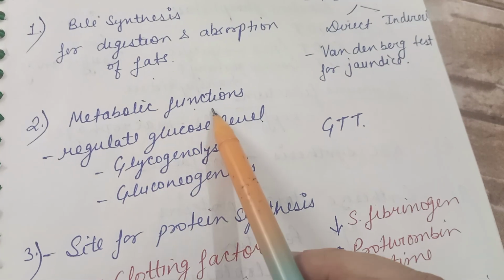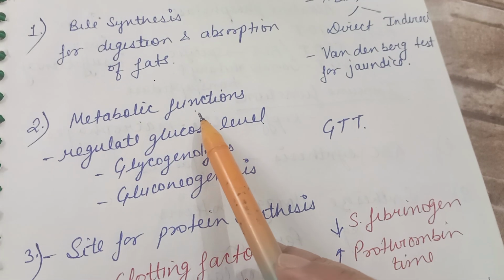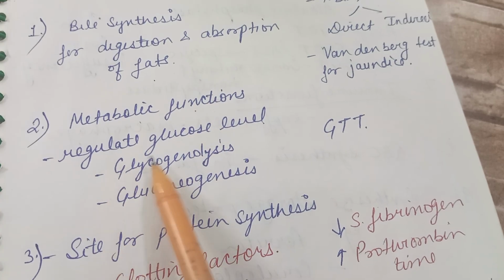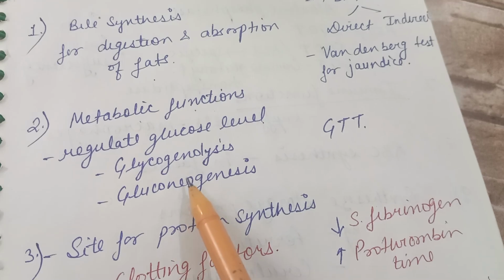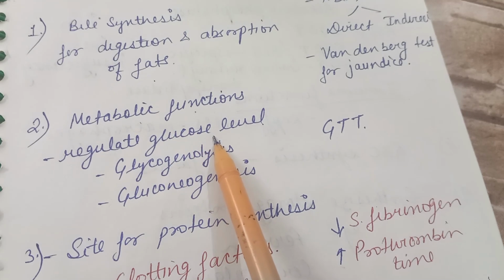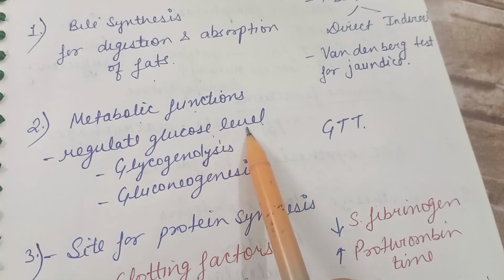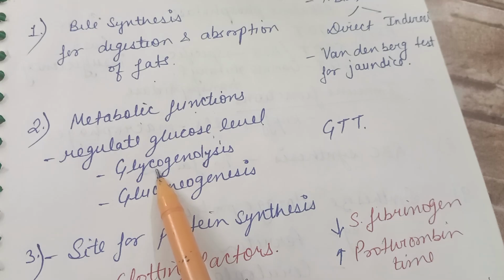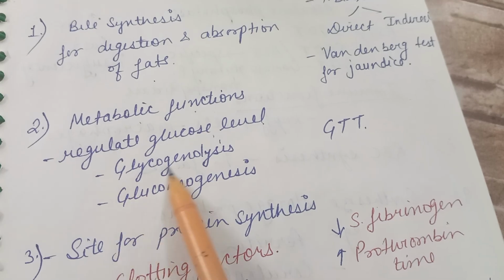Okay, next function is metabolic function. So the liver plays metabolic functions which are very important for homeostasis of glucose, proteins, and fats, right? So the main function is glucose homeostasis. So it regulates the glucose level in blood. It basically stores glucose as glycogen.